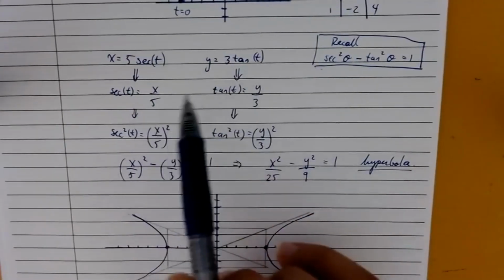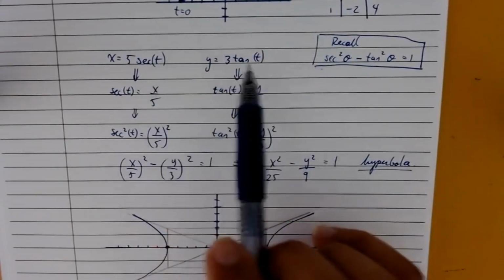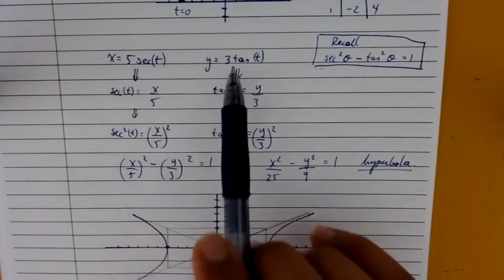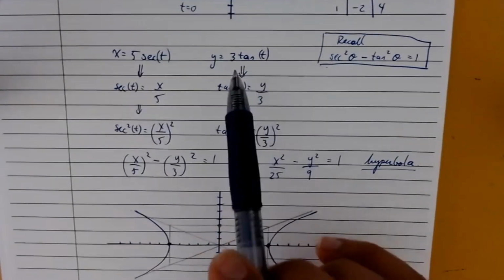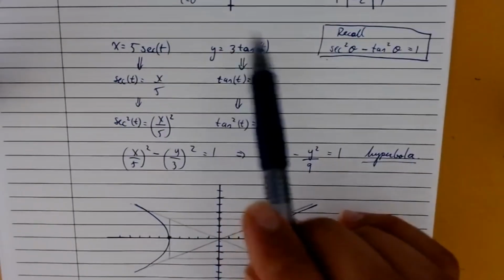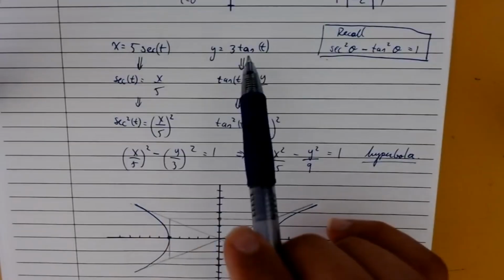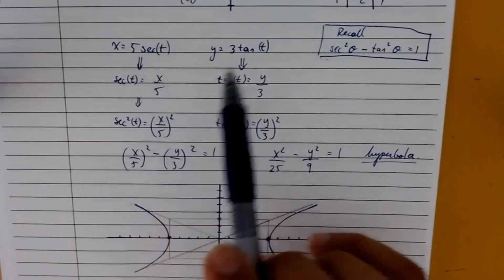Well, that's actually not quite true. We weren't given any restrictions to the value of t, but because of how the plane curve is defined, there actually are some restrictions because of the functions that we used. Notice the tangent of t and secant of t.